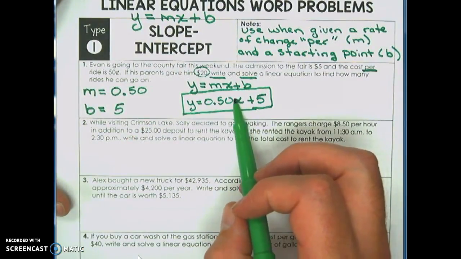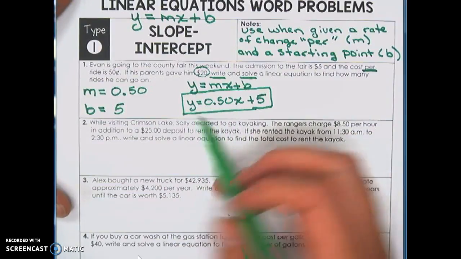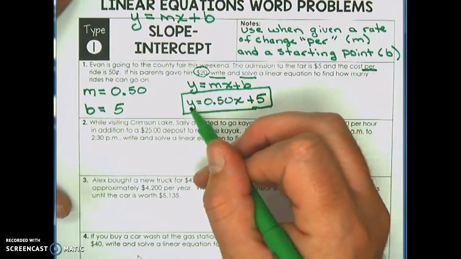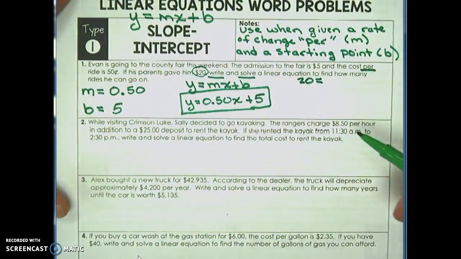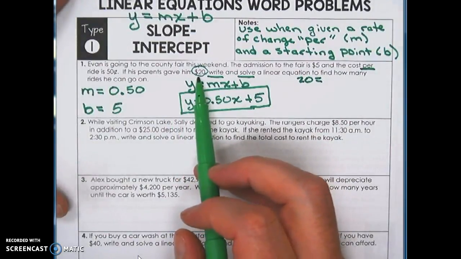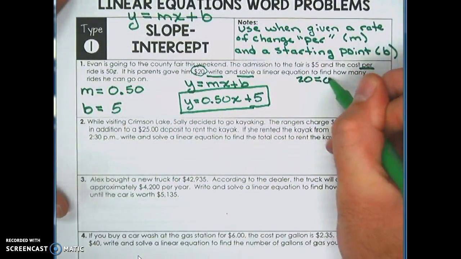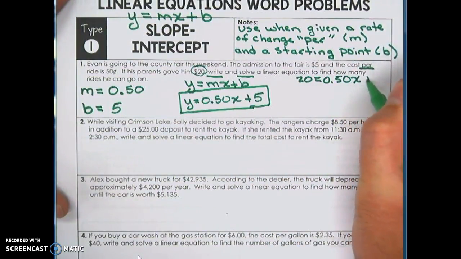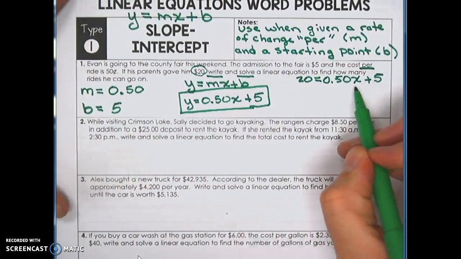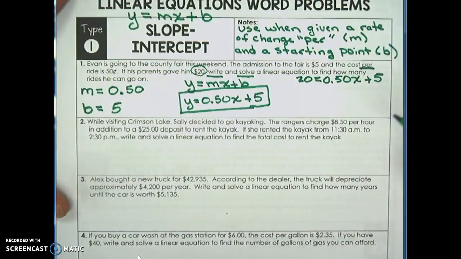So I know that must not be my x, instead it must be my y, because this is talking about total cost. And so when I go to solve it, instead of y equals, I'm going to put 20 equals. I'm going to replace that y with 20. If it said the parents gave him $40, I would write 40 equals. 20 equals 0.50x. I'm just going to copy that equation, plus 5. Knowing that x stands for rides, and it wants to know how many rides, I'm going to go on.